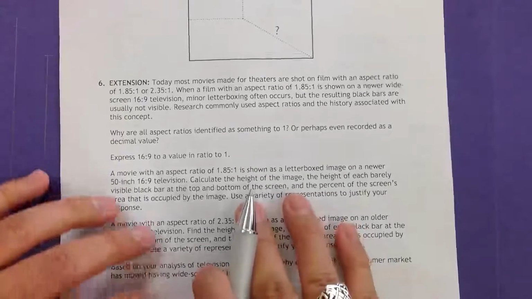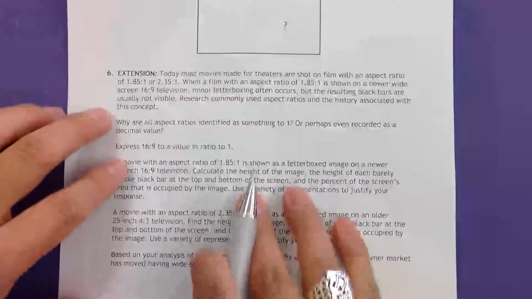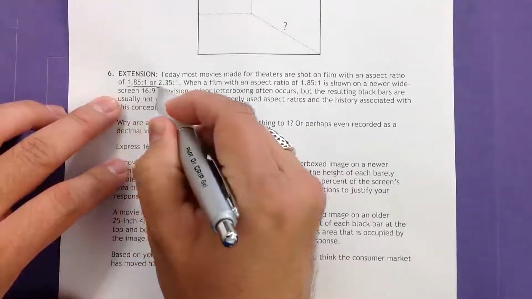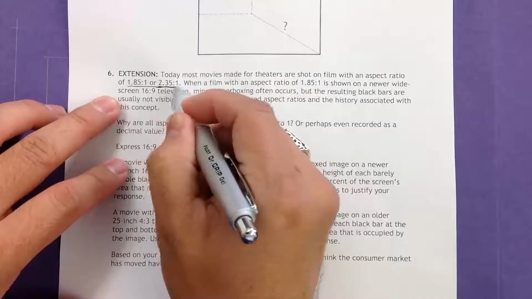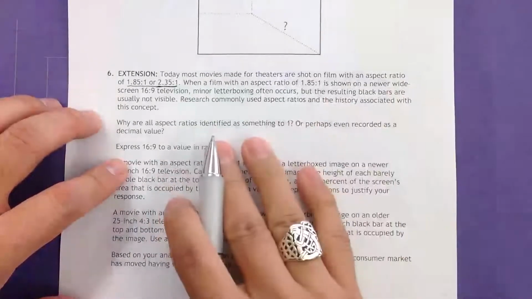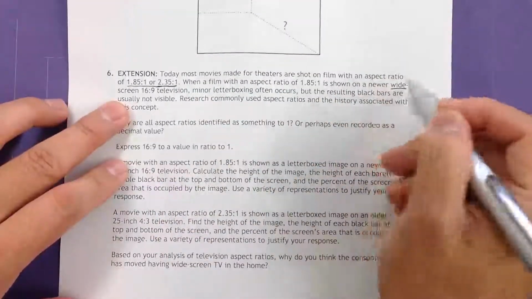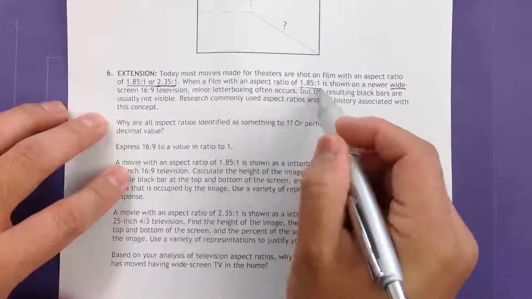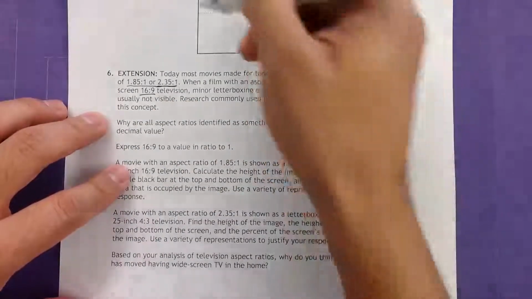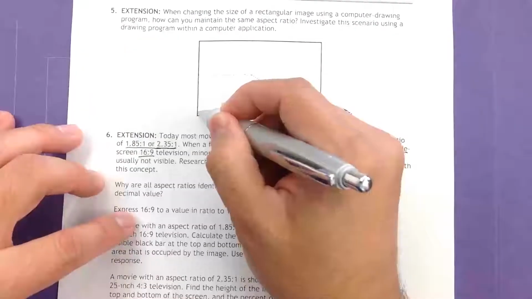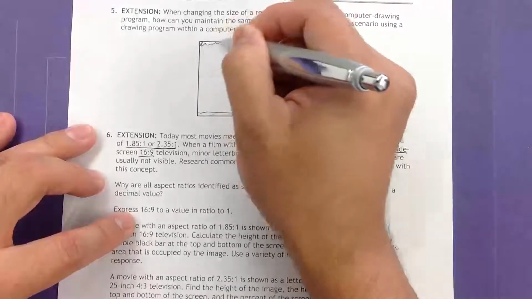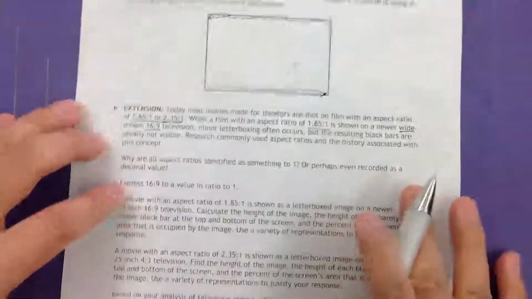So we have this Extension 6, and you were asking questions about this. Today movies are made in the theaters. You have these new aspect ratios right here, and these are on widescreen, so that when you show this aspect ratio on a 16:9 television, there's minor letterboxing. In other words, that would be like a little black line down here and up here. There's letterboxing at the top and the bottom.